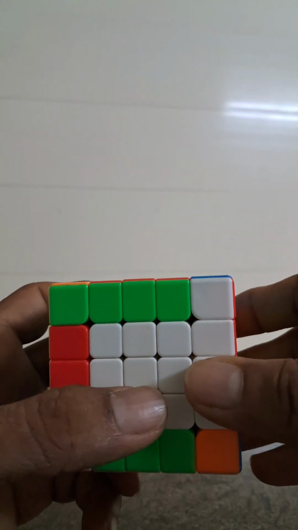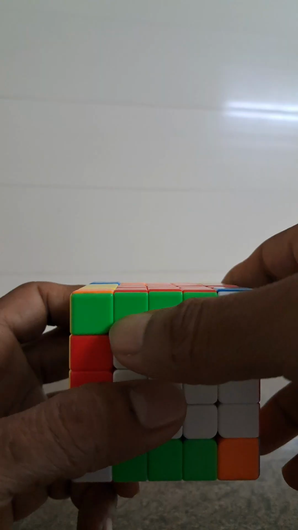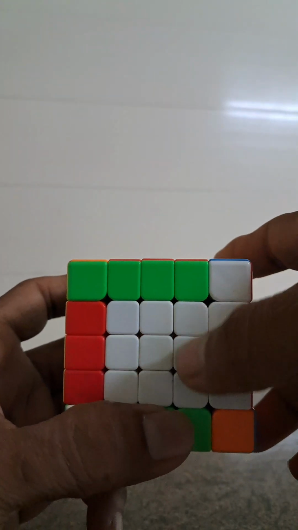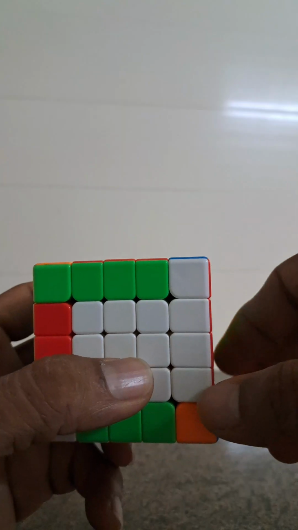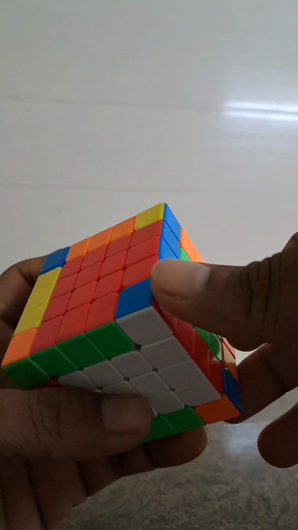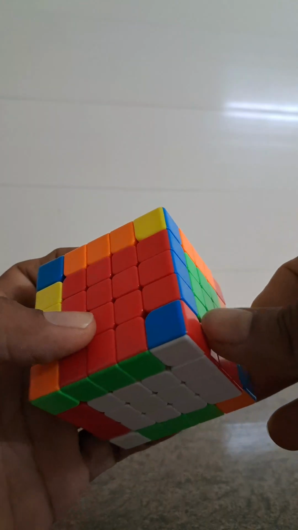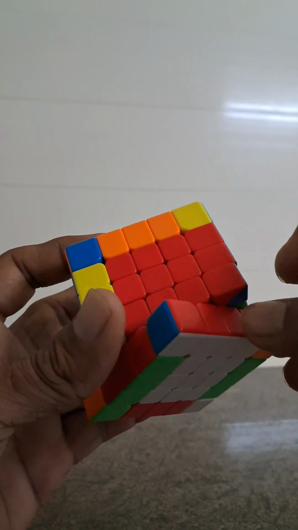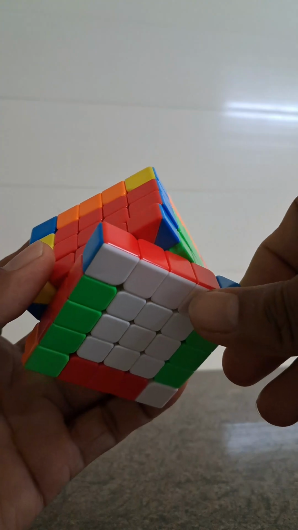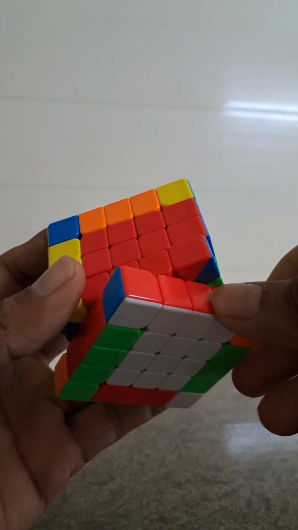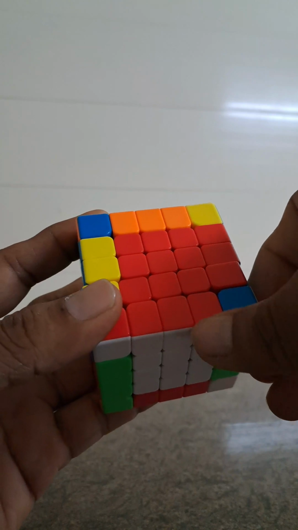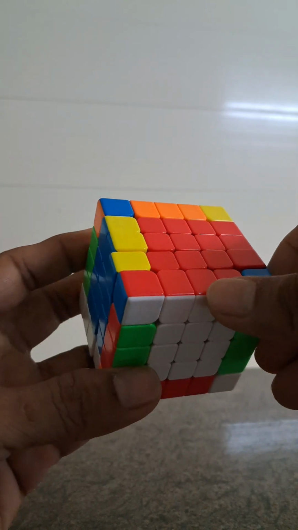Now as the first step, we will bring all the white edge pieces and we will align it with its center white pieces. So here we already have one. All that we will do is we will rotate it and we will match it with its concerned color. So here we will match it with the red color, as its adjacent color is red.